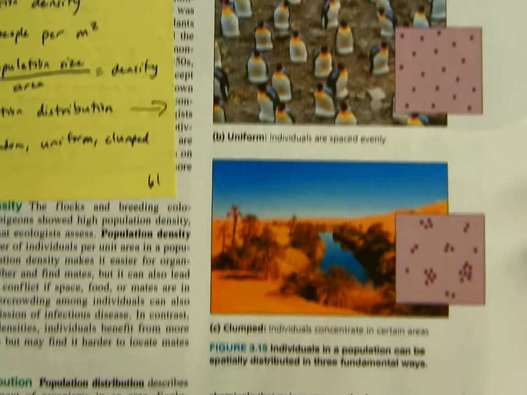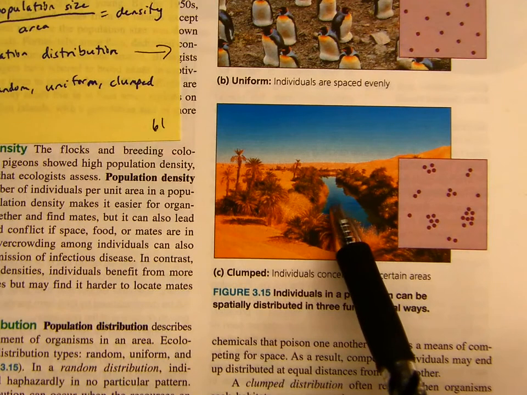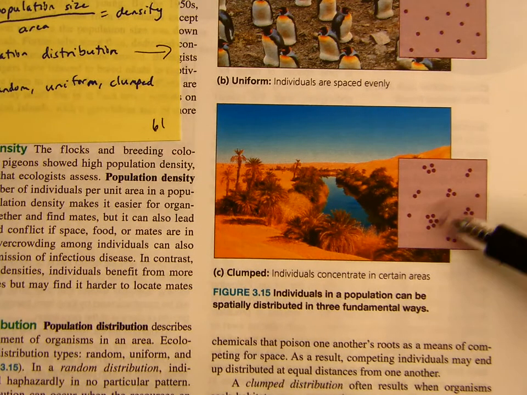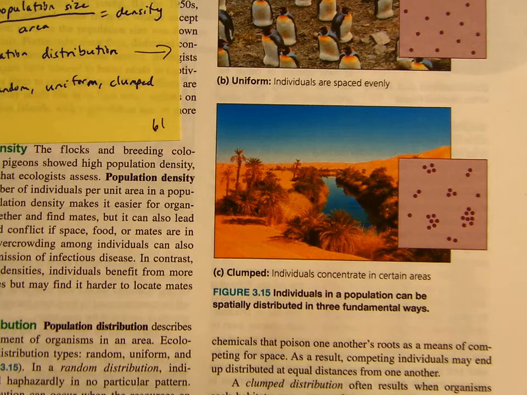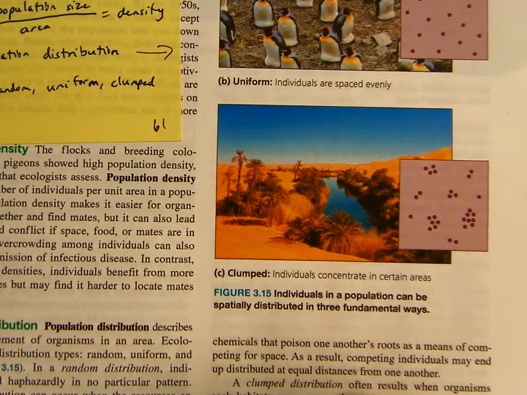Okay, there's also clumped distribution. Easy example is basically the oasis inside of a desert. They're basically going to clump up where there's water or where there's one of the limiting nutrients. Where they find it, that's where they're going to grow. Okay, so that's a clumped distribution.